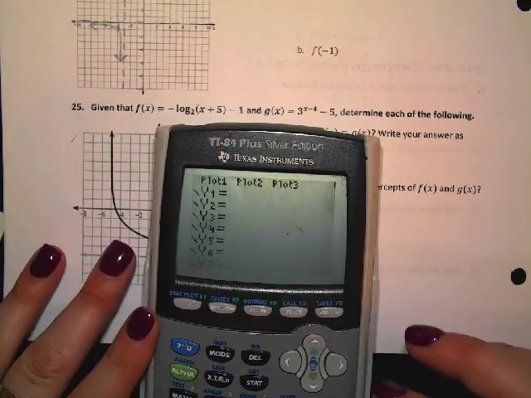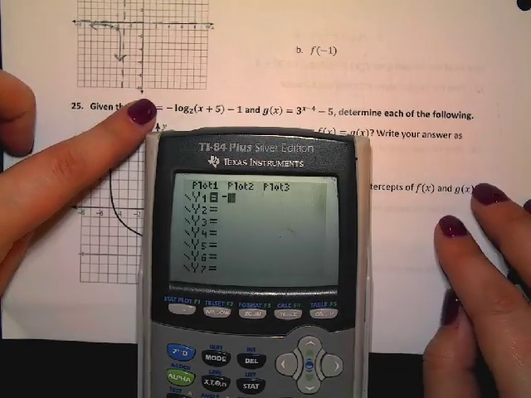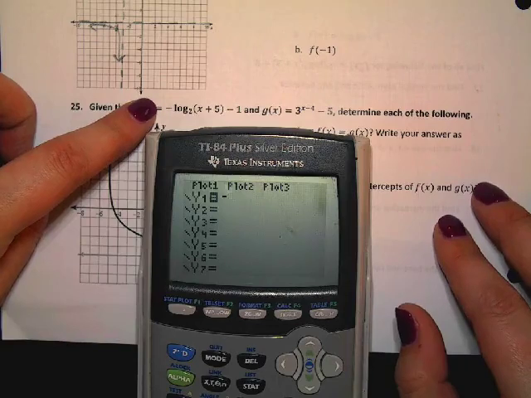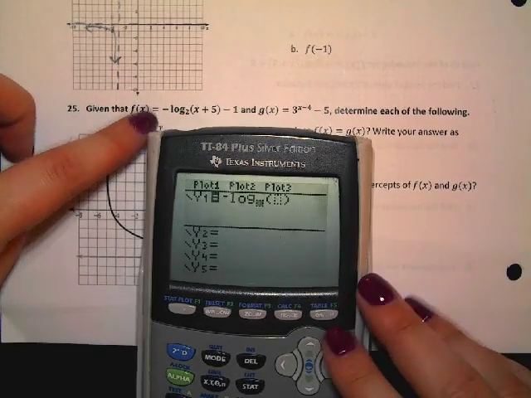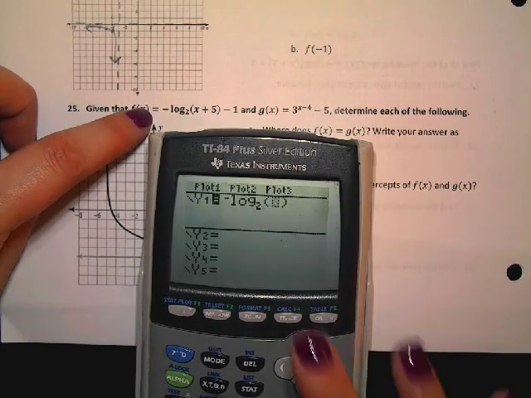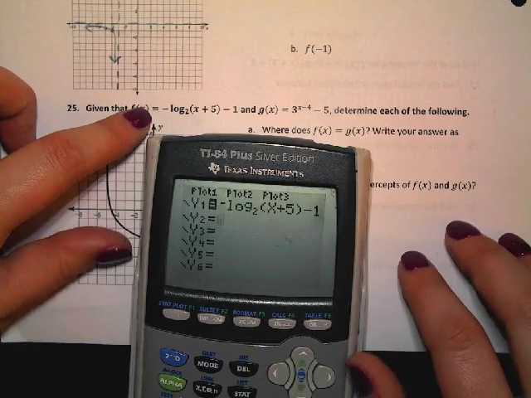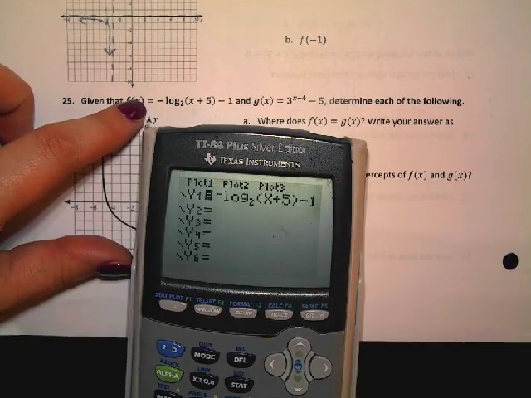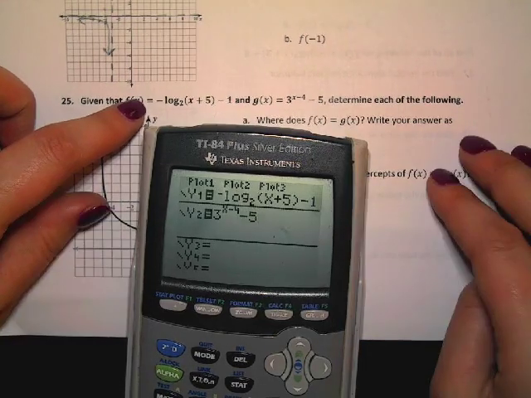Okay, so I'm going to go ahead and start typing the first one. So I've got a negative. And then how do I get the log on my calculator screen? Math up, up. Okay, so log base 2 of x plus 5, and then a minus 1 on the end. So there's my first equation. My second equation is 3 to the x minus 4, and then a minus 5 on the end.